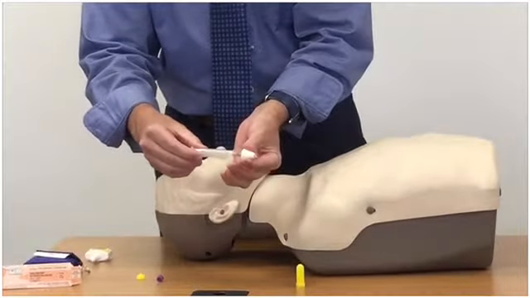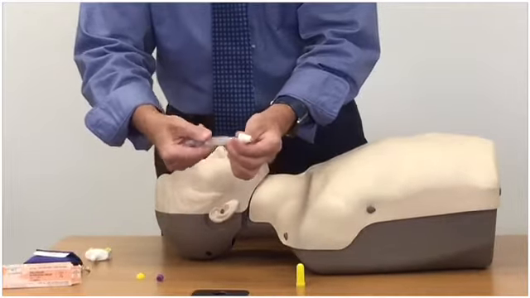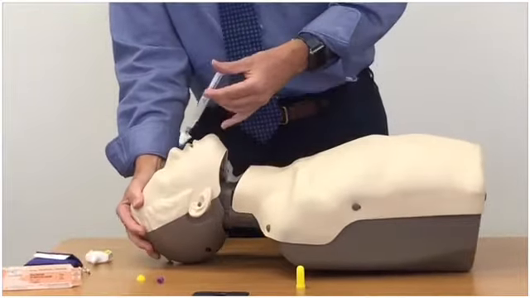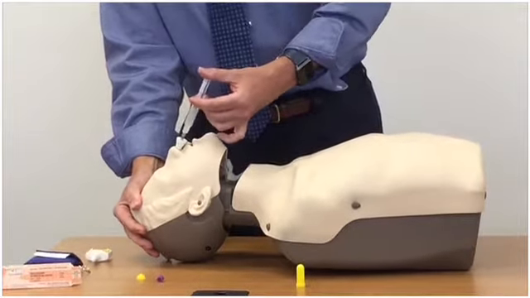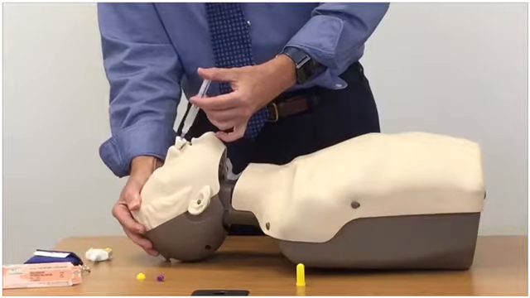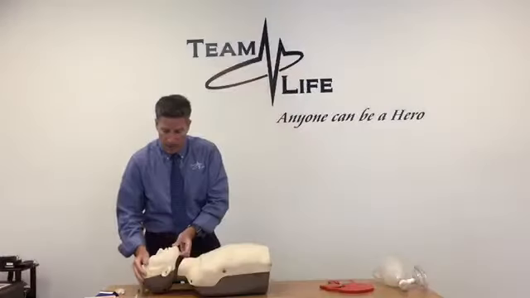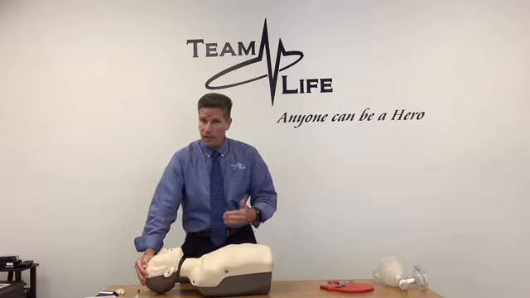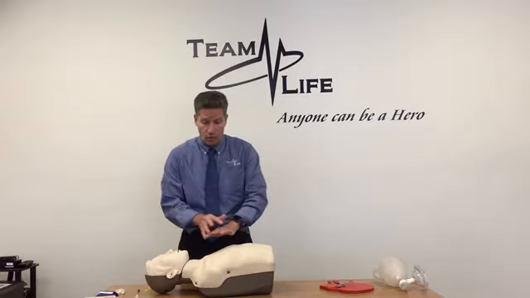At that point, I'm going to take the nasal atomizer, connect it, and just like we did with the other one, I'm going to open the airway, place into the patient's nose. I'm going to squirt the whole dose in, keep the airway open, and observe for breathing. If the patient doesn't begin to respond quickly, within about 30 to 60 seconds, I need to go ahead and start CPR.